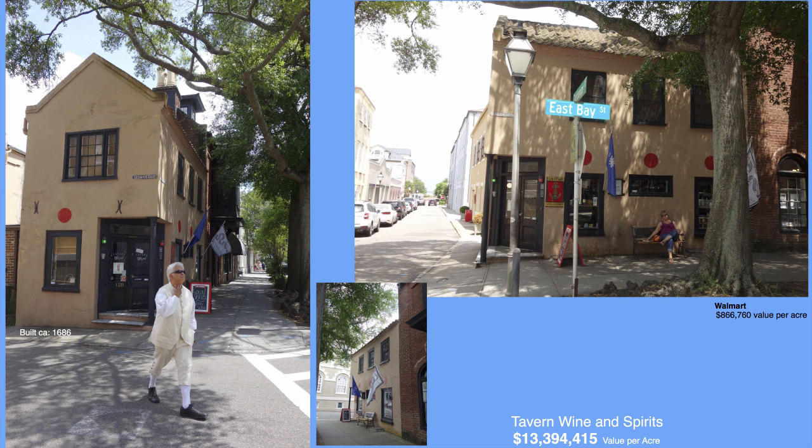I grabbed this building, 1686. This building was built in 1686. It's the oldest liquor store in the entire United States, functioning since 1686 as a liquor store. It's valued at $13 million of value per acre. It's a 2-story building. The Walmart, again, is $900,000 an acre.